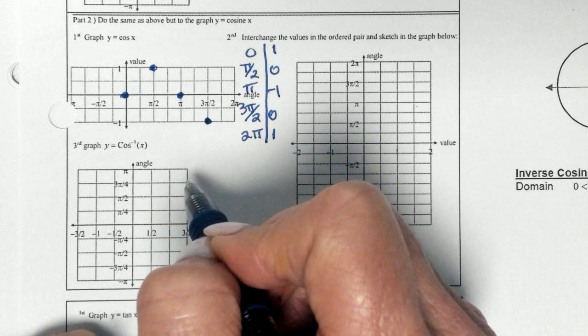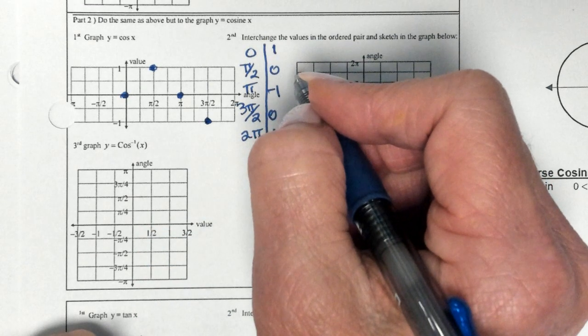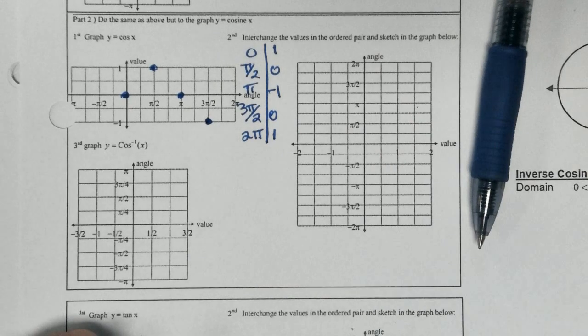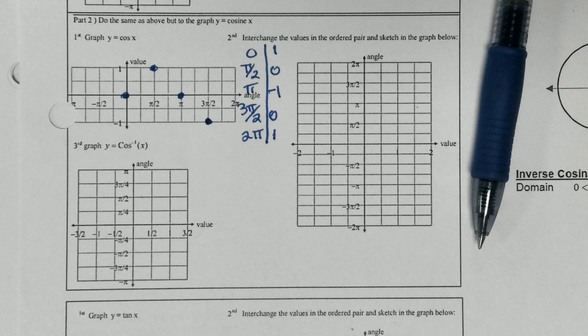What did I do? I did sine. I graphed sine. What? Dadgummit. And of course, I'm videoing this thing. All right. Let me find my whiteout.